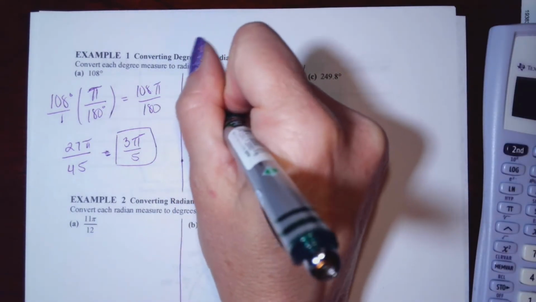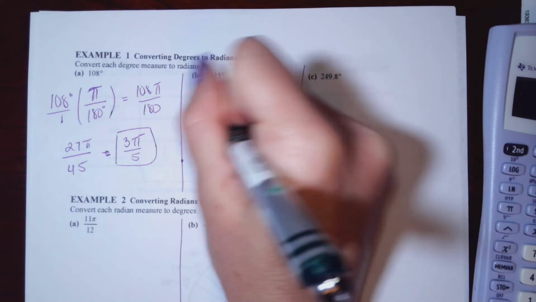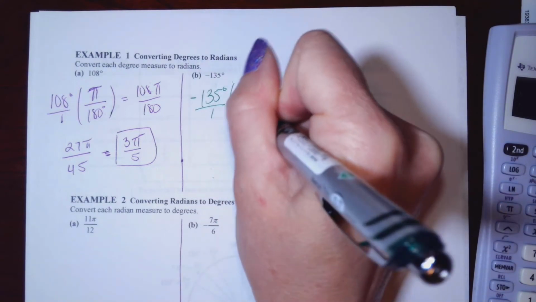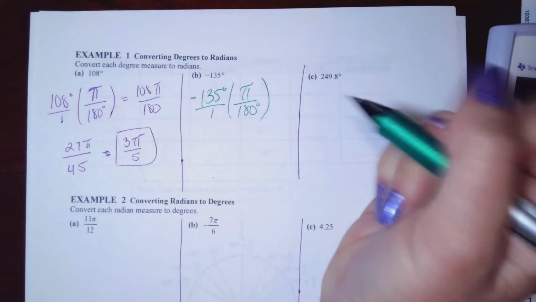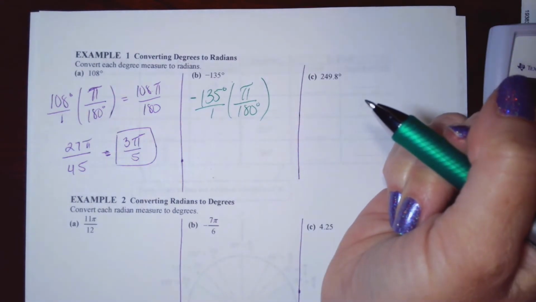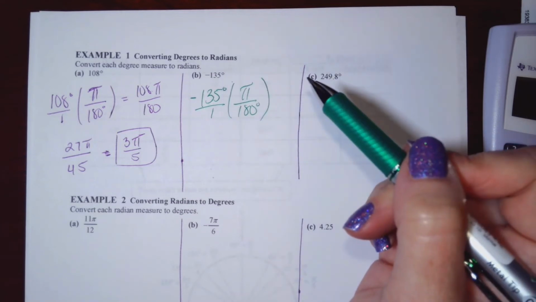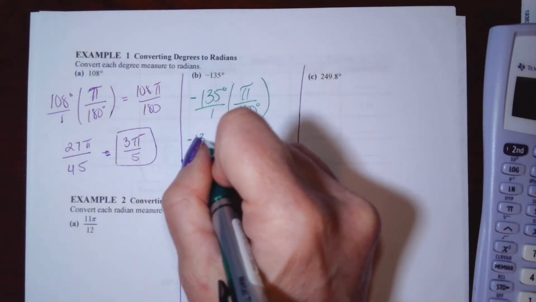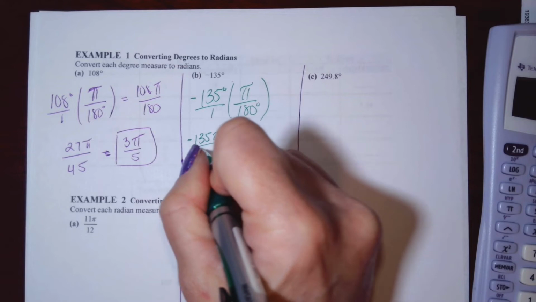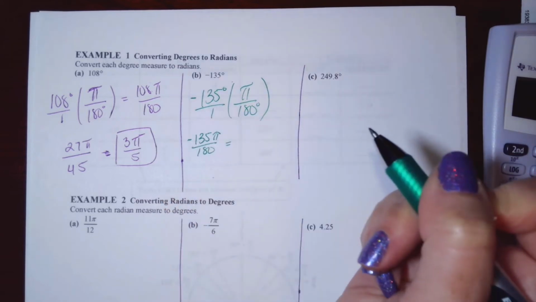Okay, negative 135 degrees. It doesn't matter if it's positive or negative when I start out. It's going to stay that algebraic sign, positive or negative. It's just that now that symbolizes that I'm rotating clockwise instead of counterclockwise. Same thing here. I've got a negative 135 pi over 180, and I need to simplify.